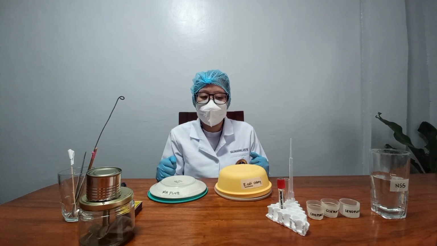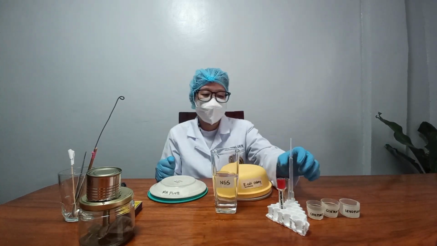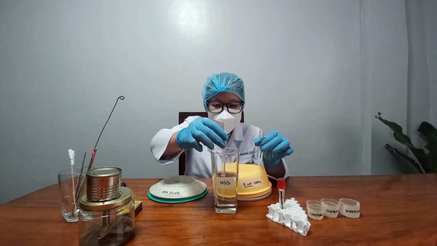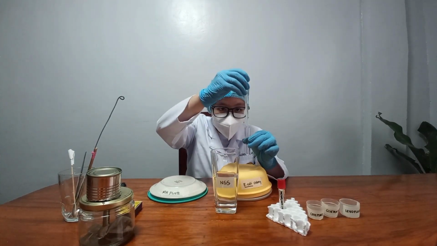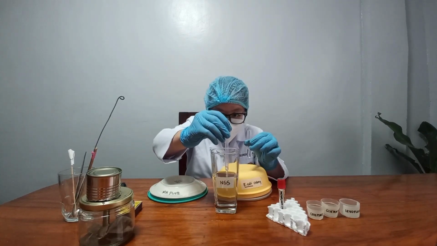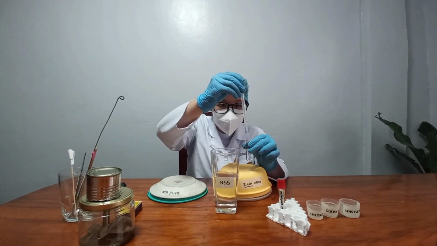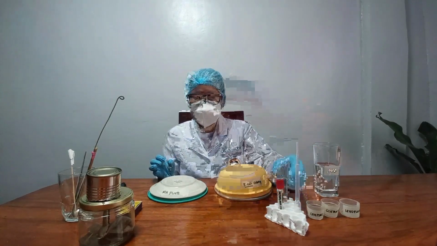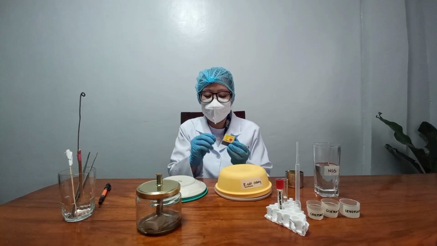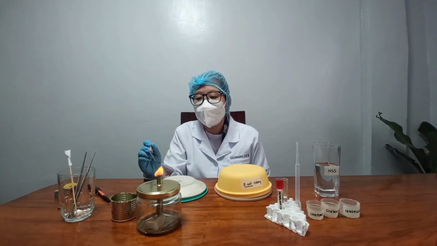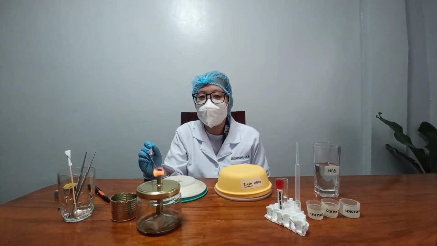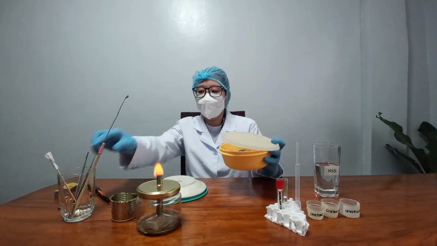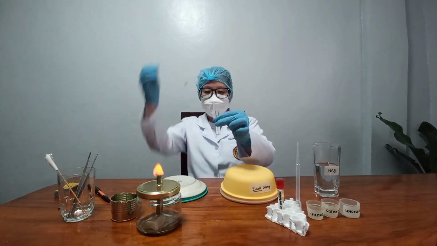In performing antimicrobial susceptibility testing, prepare a bacterial suspension by adding 3 ml NSS to a test tube and mix an isolated colony with it. Do not forget to perform aseptic technique before and after using the inoculating loop and when opening and closing the culture plate with growth.